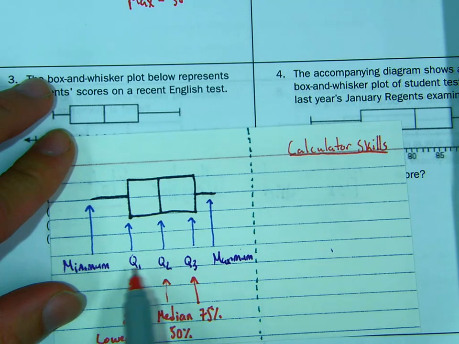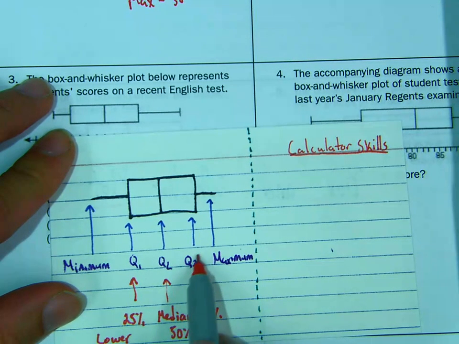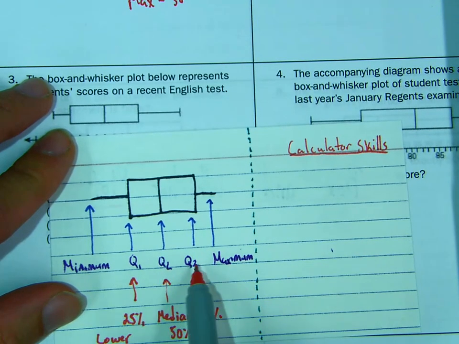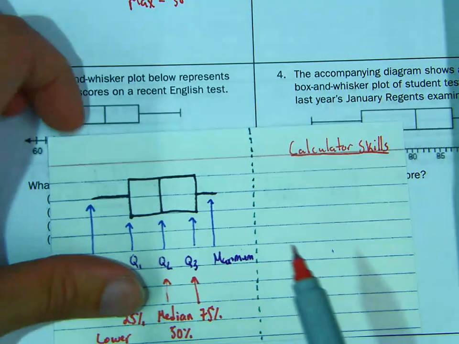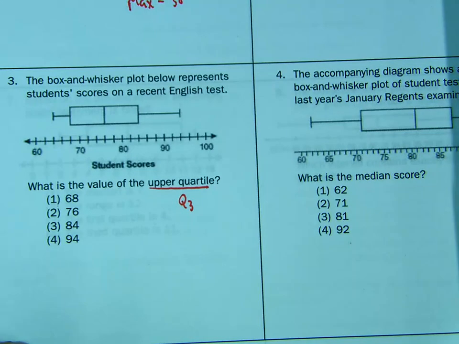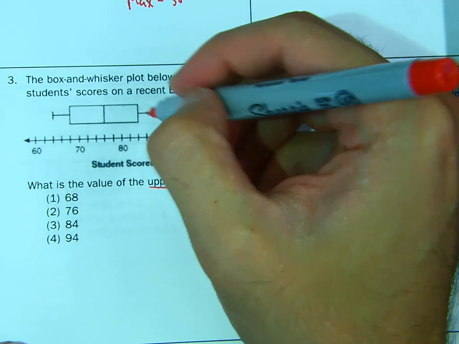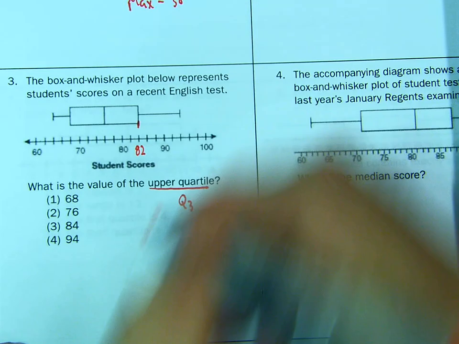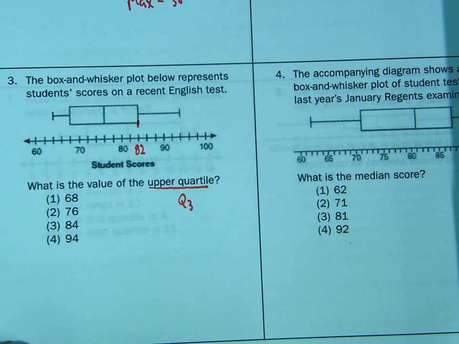This is our upper quartile, median quartile, lower quartile, right? So it would be just finding my Q3. So this is just Q3. So which one of these data values is Q3? Okay, it's right here. This is the Q3, and notice it's at 82. And is that an answer choice?